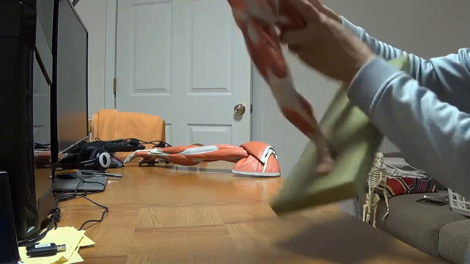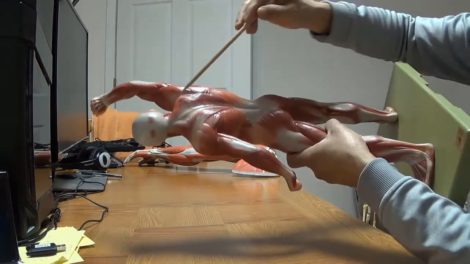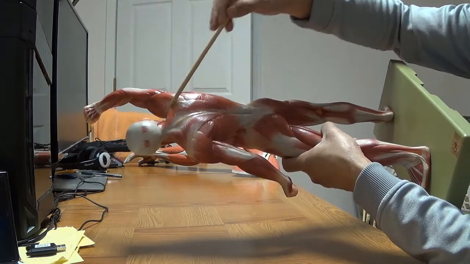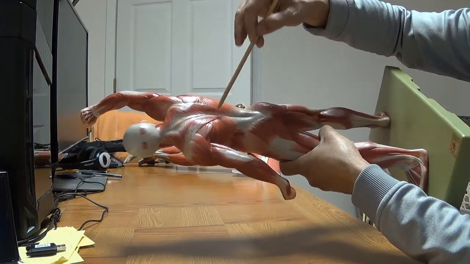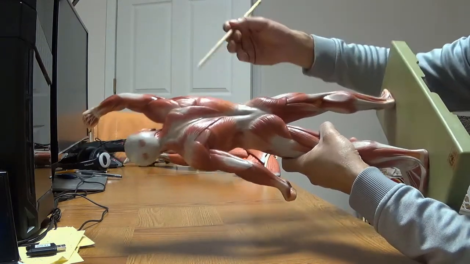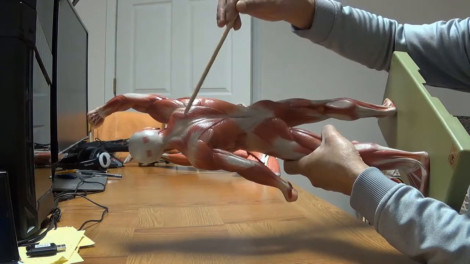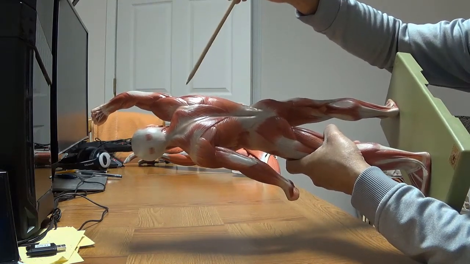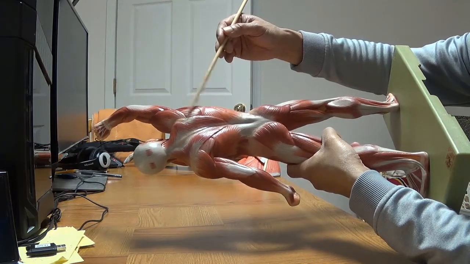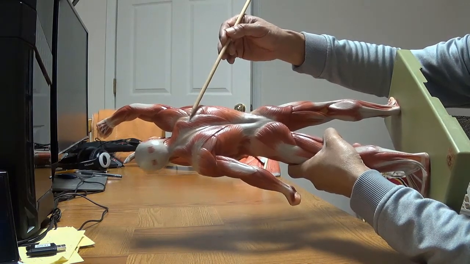And then in the back you have this large kite shape or diamond shaped, that is the trapezius, trapezoid shape, and this is the latissimus dorsi. And under the trapezius you have rhomboideus major, rhomboideus minor, and this is called infraspinatus muscle, okay.